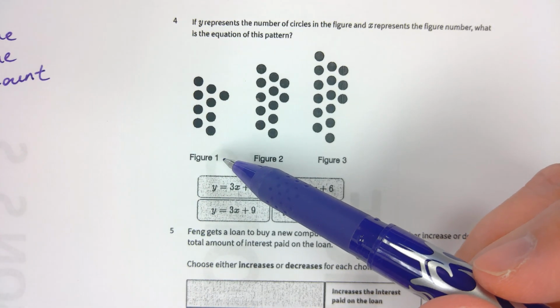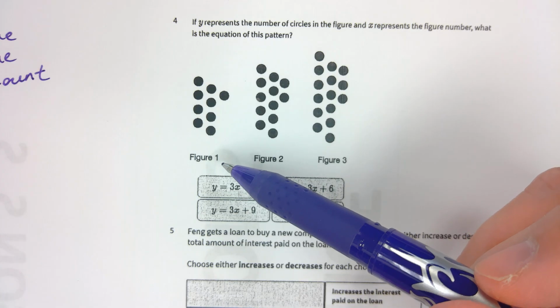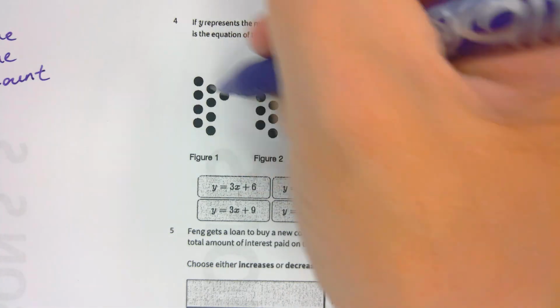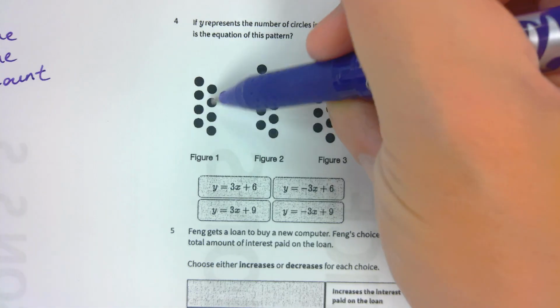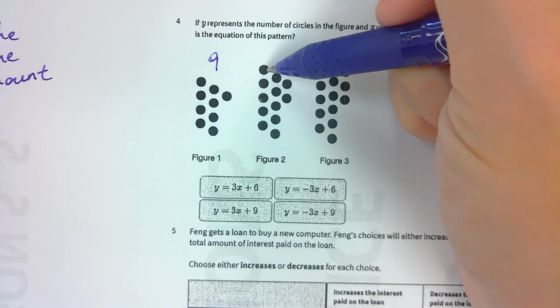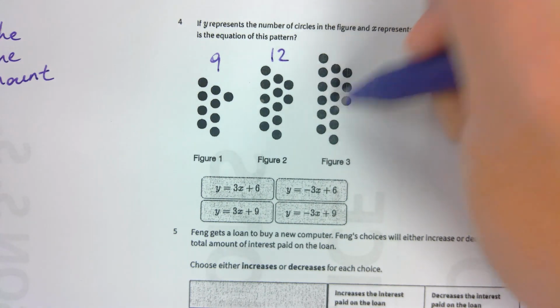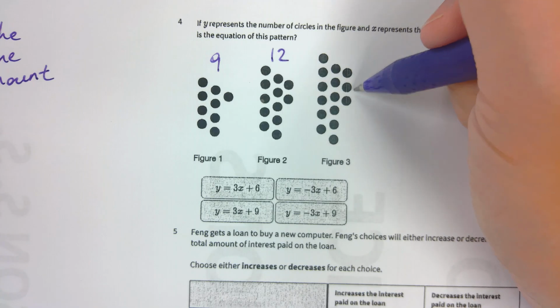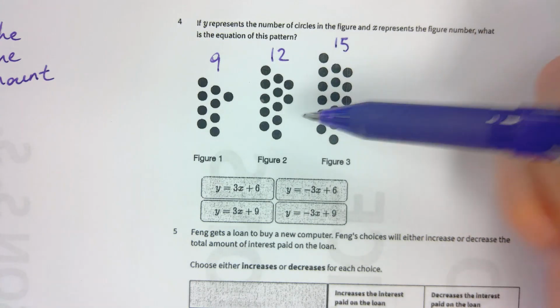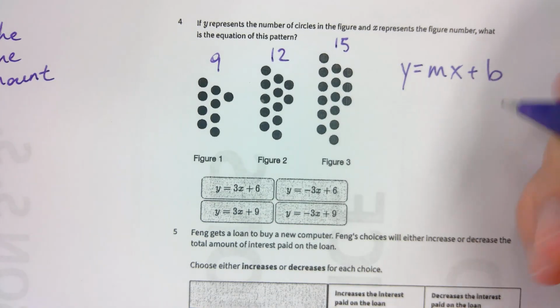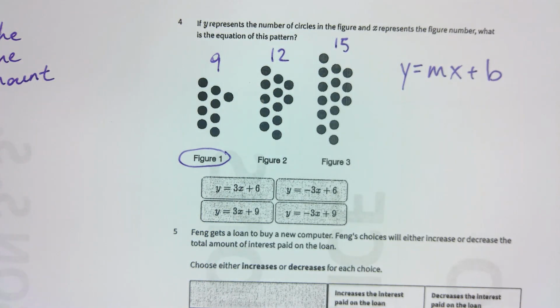Is that your y-intercept? Is figure 1 your y-intercept? So in y equals mx plus b, is this your b value? 1, 2, 3, 4, 5, 6, 7, 8, 9. So I have 9 here, 5, 10, 12 here, 2, 4, 6, 8, 10, 12, 15. So for y equals mx plus b, does that mean my b is figure 1? Who says yes, my b is 9? Who says no, my b is not 9?